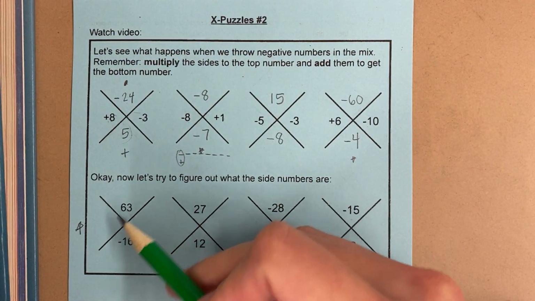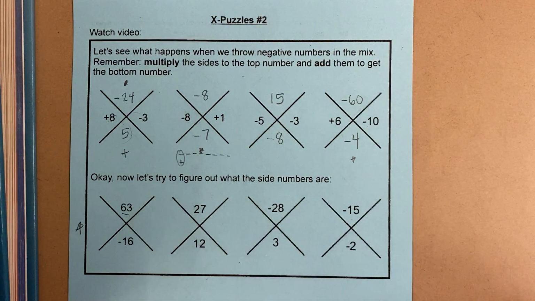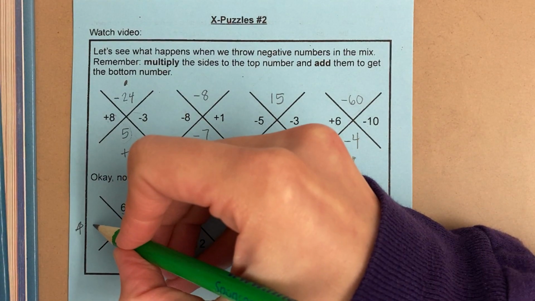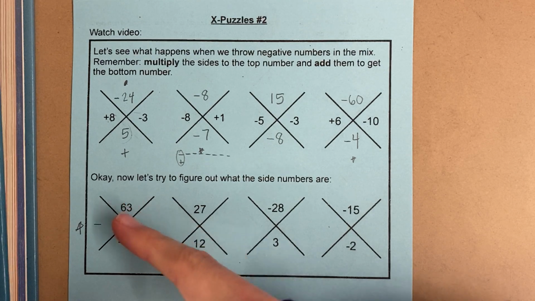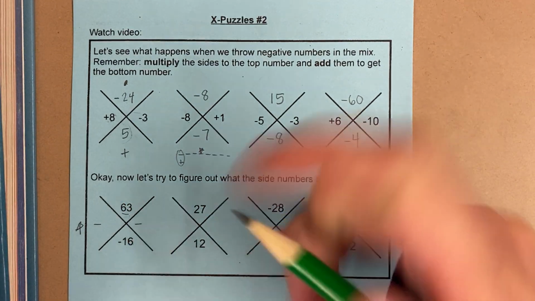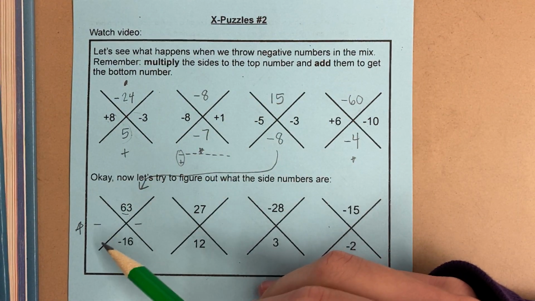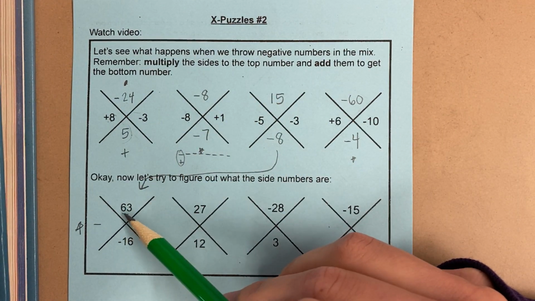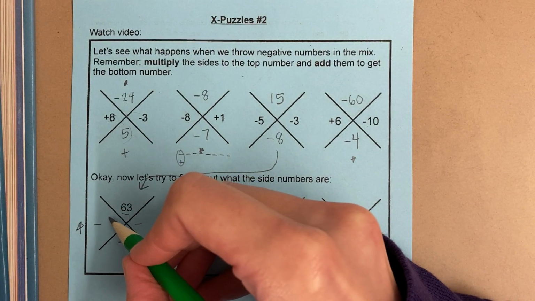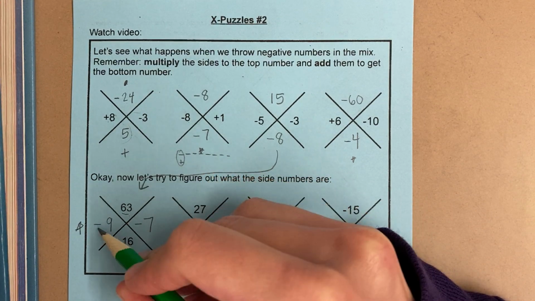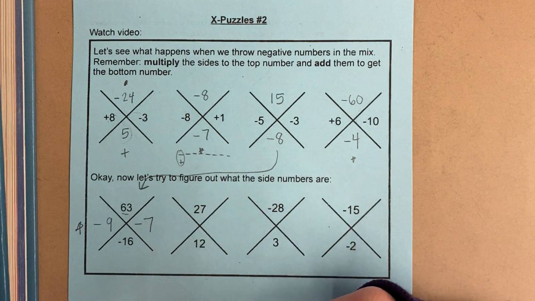Looking at this, I need two numbers that multiply to be positive and add to be negative. There's only one possibility. I have a negative and a negative, because negative times negative is positive and negative plus negative is negative, like this one. So this one is kind of like an example for this one. Now that I've decided on the signs, I just need two numbers that multiply to 63 and add to 16. That would be 9 and 7. So negative 9 times negative 7 is positive 63. 9 negatives, 7 more negatives is negative 16.